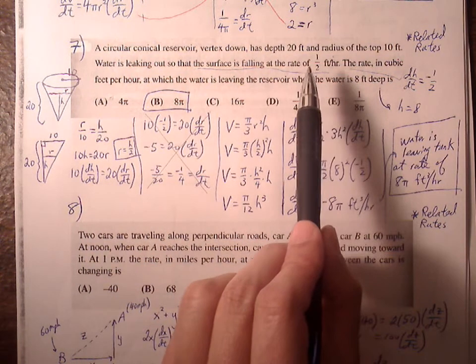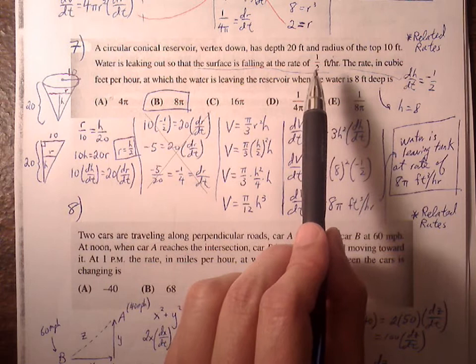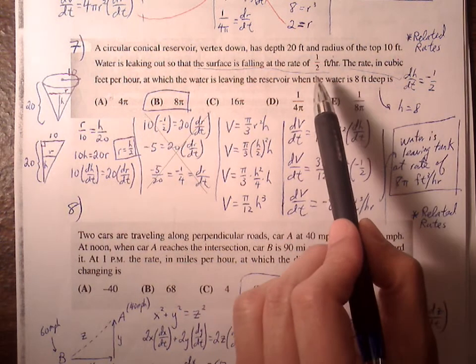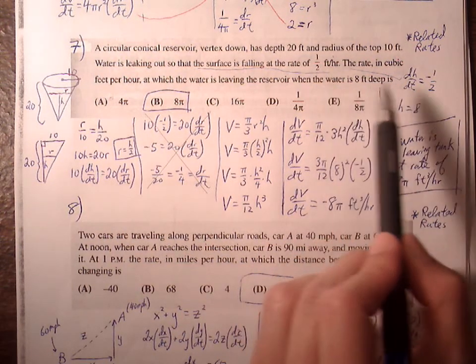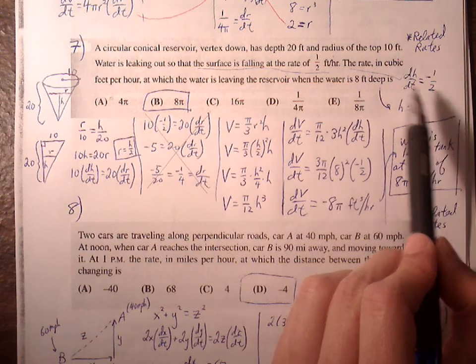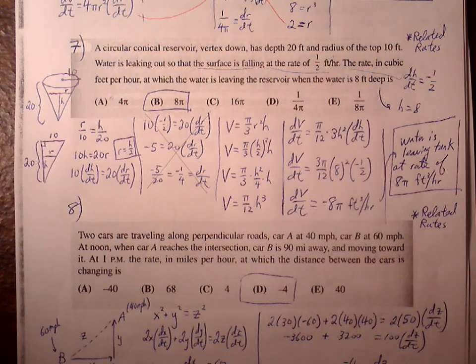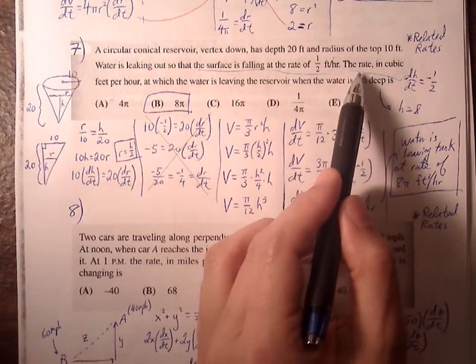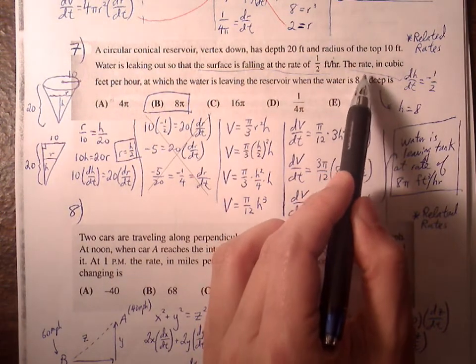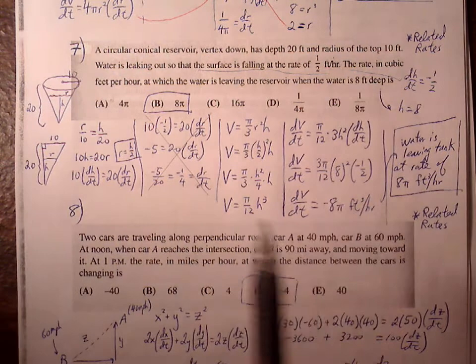We know that the height is falling at 1/2 feet per hour. So we know that's dH/dt. So dH/dt is falling, which is -1/2. The rate, in cubic feet, at which water is leaving the reservoir, so we're looking for dV/dt. We're looking for the rate at which water is leaving.